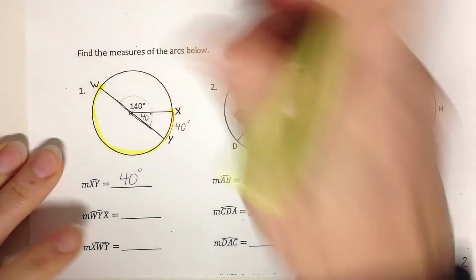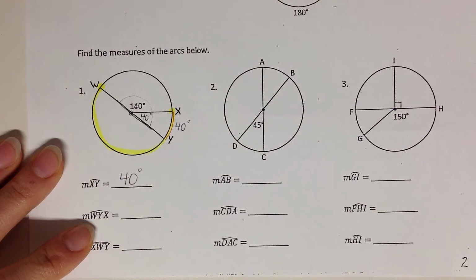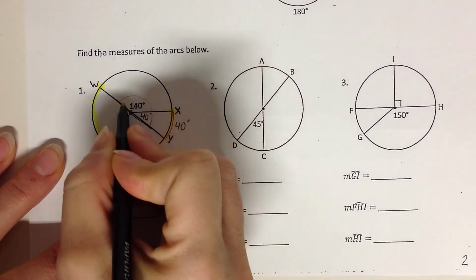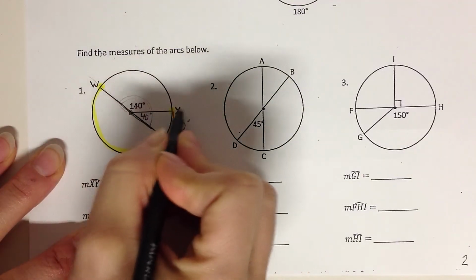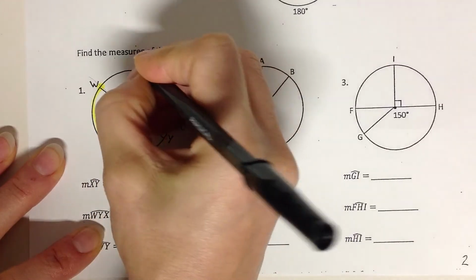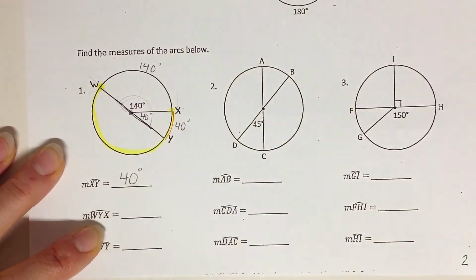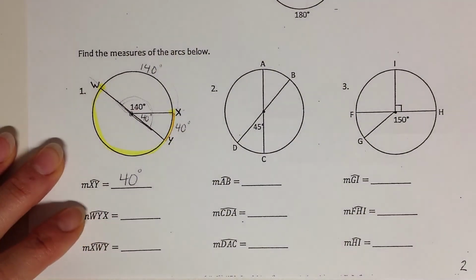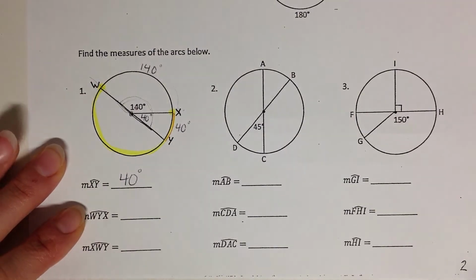So you've got a couple ways to approach this. You can add what you have or take away from 360 what you don't want. So for example, I know that this was 140, so this arc right here is 140. So again, I can just do 360 minus 140. Okay?